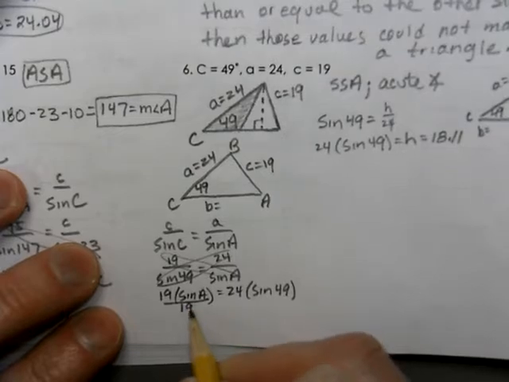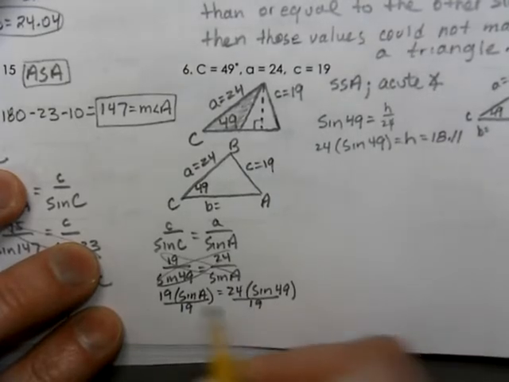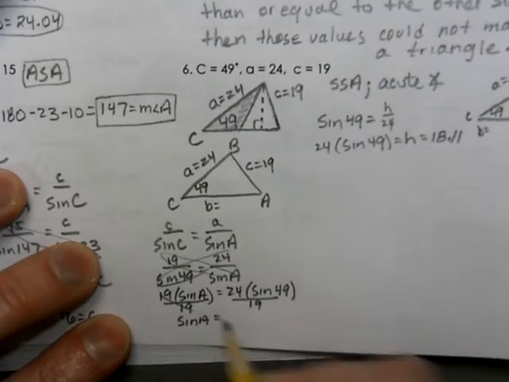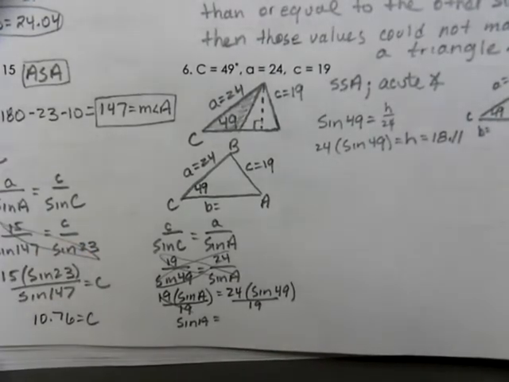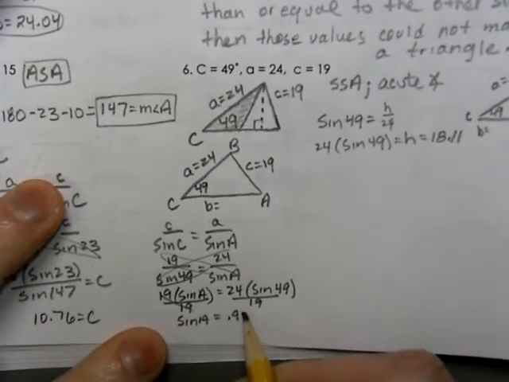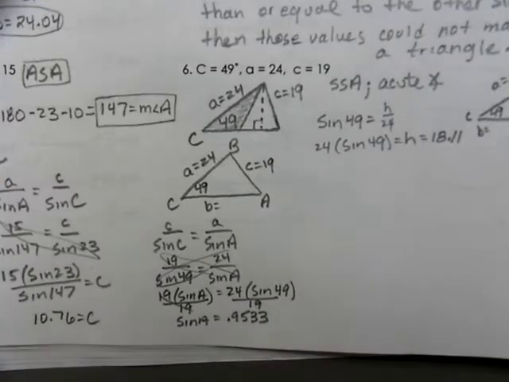We're going to divide by 19. So our sine of A is going to equal 0.9533.